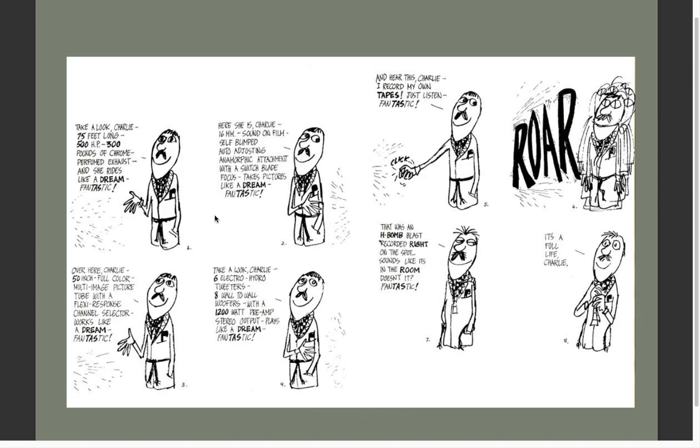No word balloons, again, very typical of Jules Feiffer. You can find decades worth of Jules Feiffer in his just sort of text and little pointer, which works really well.